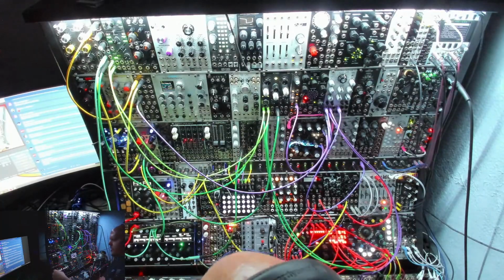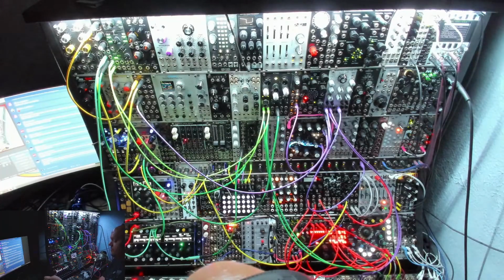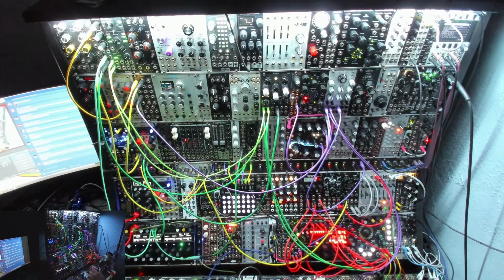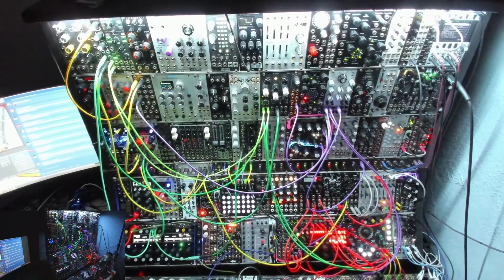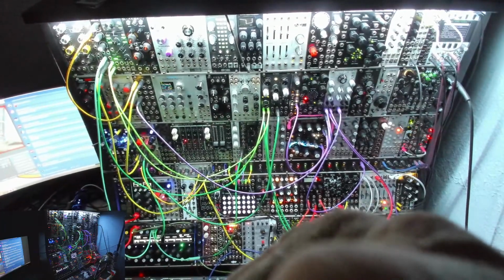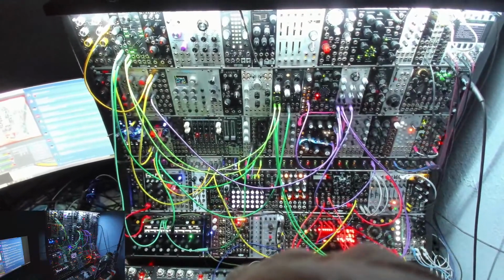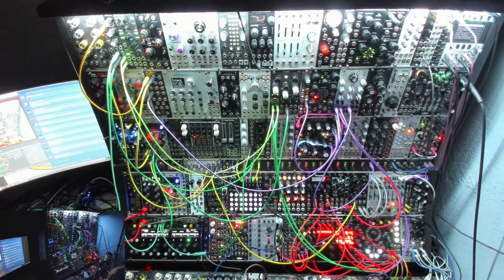I was using Ornament and Crime in the... There's a Lorenz attractor mode, which is like the sloths. So it's like a swoopy organic LFO, essentially. Mine was like locked on that for a long time.